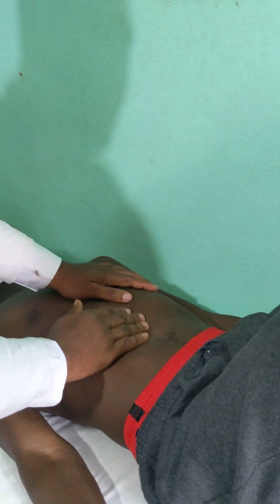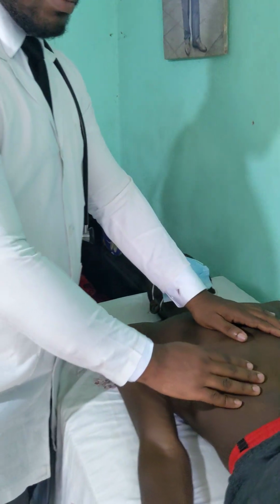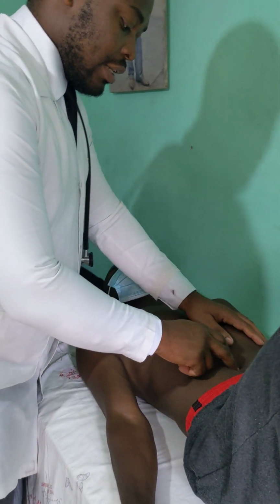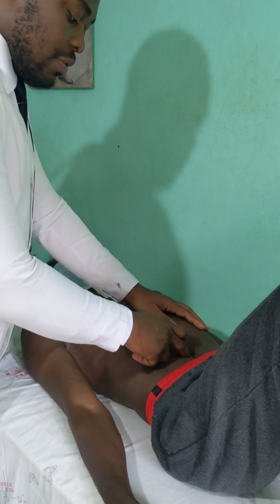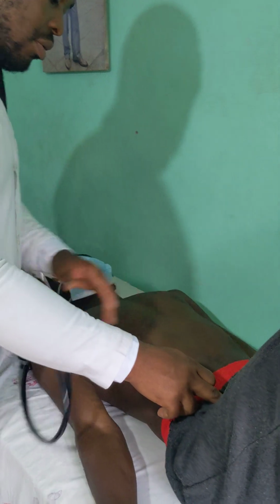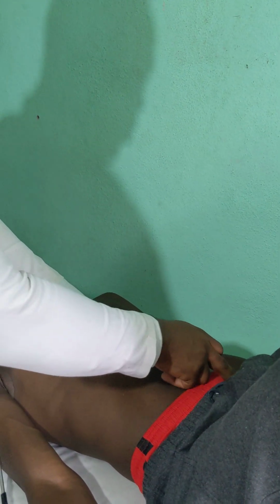You can also look at the face to see if there is any grimace. That is superficial palpation. Similarly, on palpation, you have to check the different hernial orifices: whether the umbilical orifice is free, the femoral orifice is free, and the inguinal orifices are free.